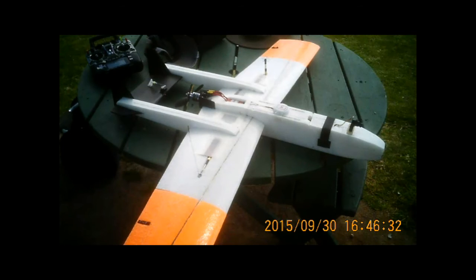Anyway, I've tightened the plug up, and hopefully that will fix it, and the next flight will hopefully be on the goggles, if the wind ever stops.